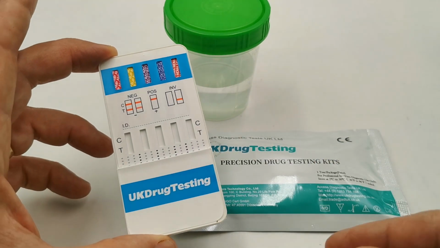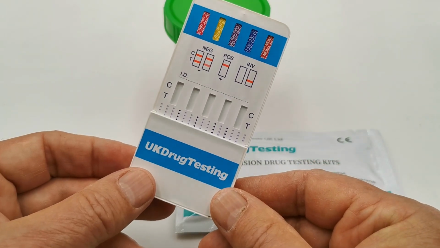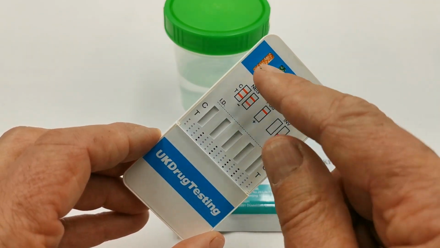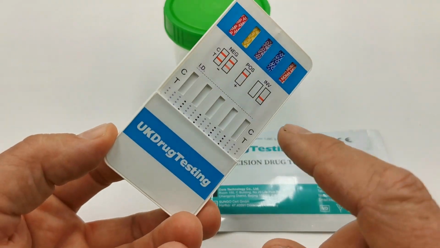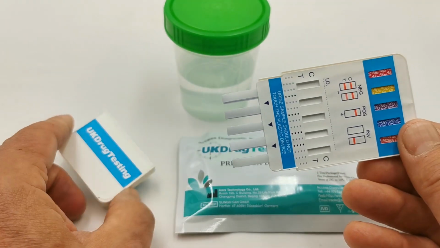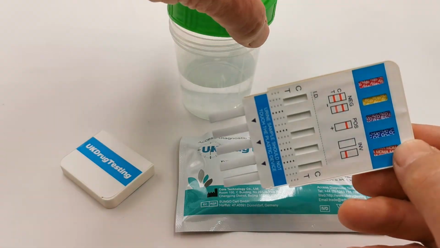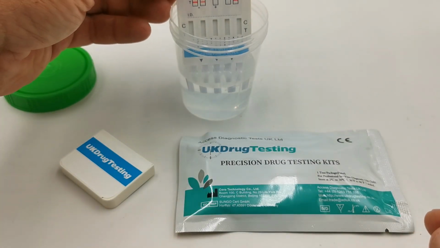This is the test panel out of the foil. It's a double-sided test panel, again with our UK drug testing branding on it. On the rear, we've got 5 tests indicated here with those drug abbreviations in the column above each test, and on the front another 5. To perform the test, simply remove the cover to expose the 10 little prongs that come out of the base and dip it into a freshly collected urine sample.